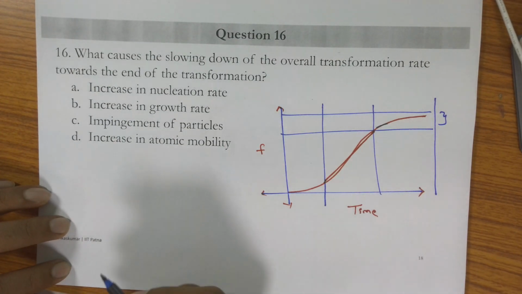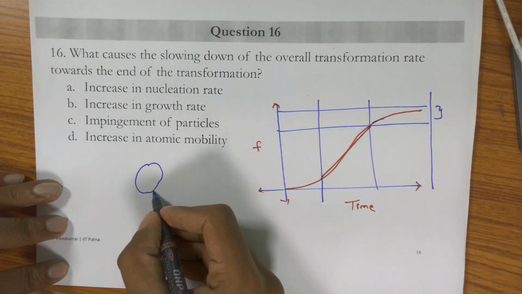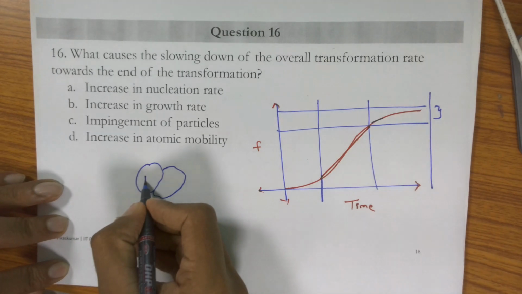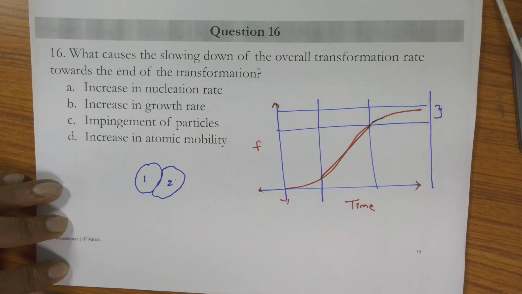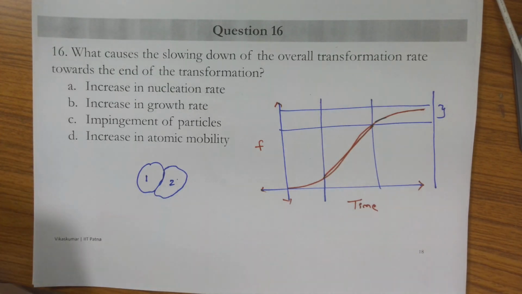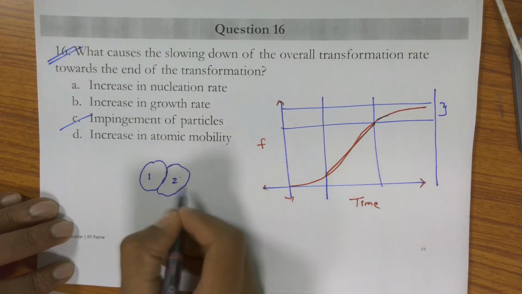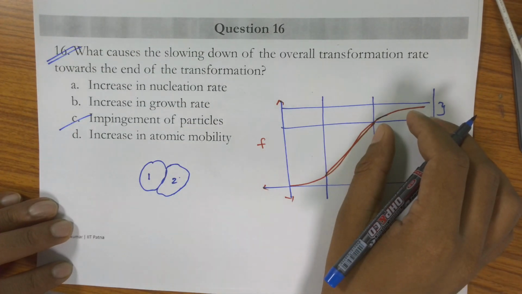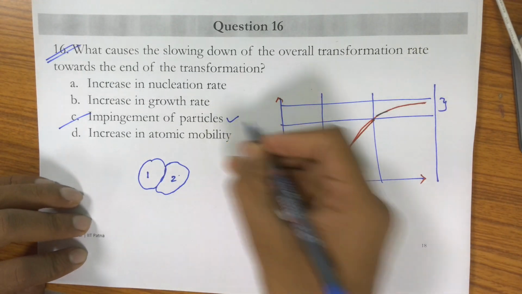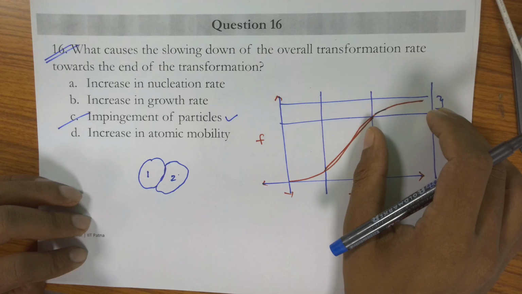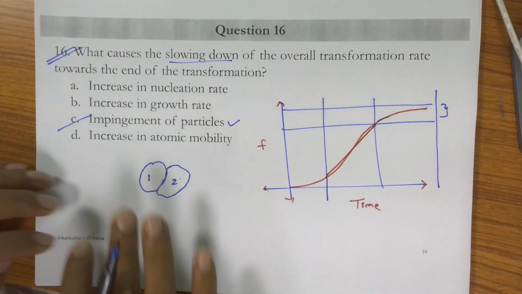Once the growth has occurred, one particle is over here, now a second particle is somewhere over here. Now particle number 1 won't let particle number 2 grow because they are impinging with each other. They won't allow the growth of each other to happen. So option C here is the right answer. Since the growth is restricted, the impingement will be more and the fraction of transformation will be less, and the transformation is very sluggish. It will slow down at the end.